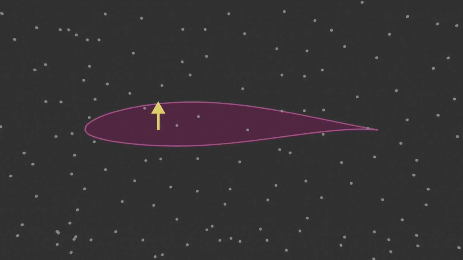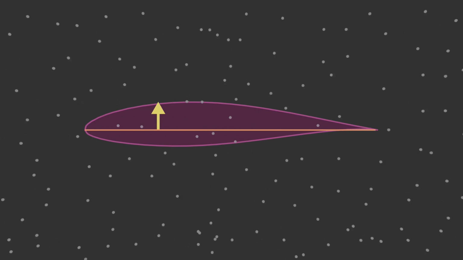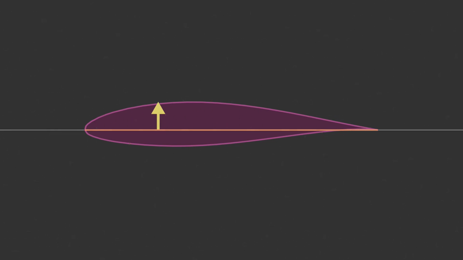This is an airfoil. When it moves through the air, it produces lift, which is very cool because it allows us to fly. The chord line goes from the leading edge to the trailing edge. When the chord line is aligned with the moving air, the angle of attack is 0.